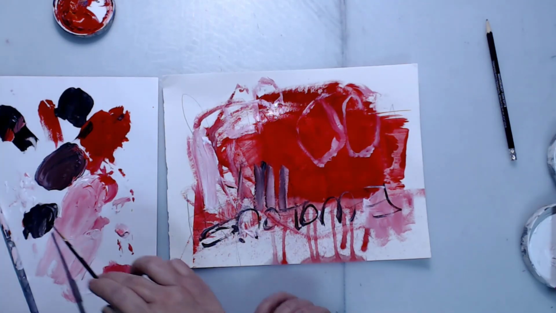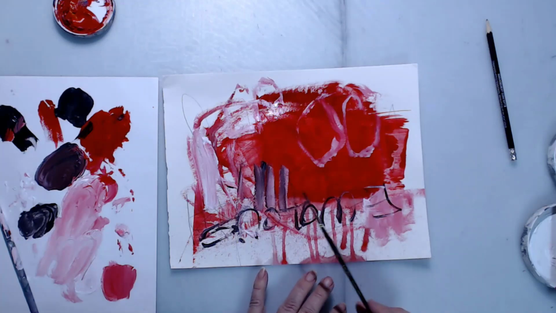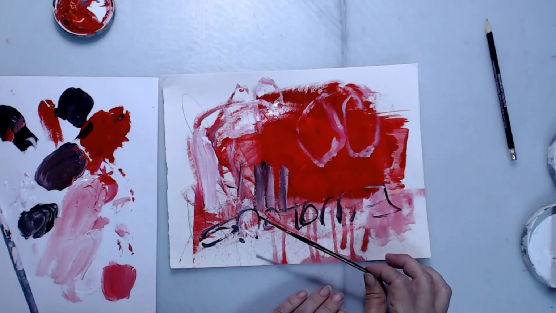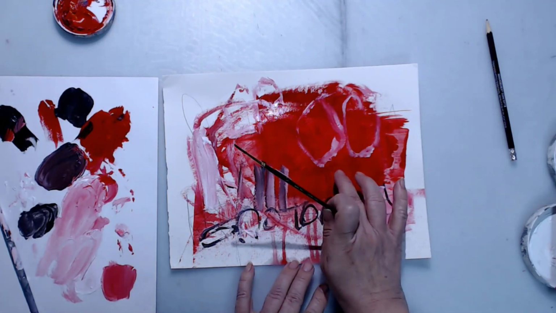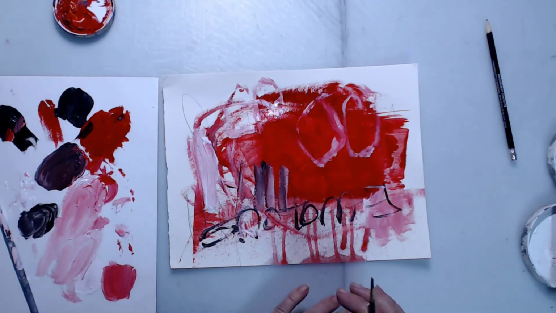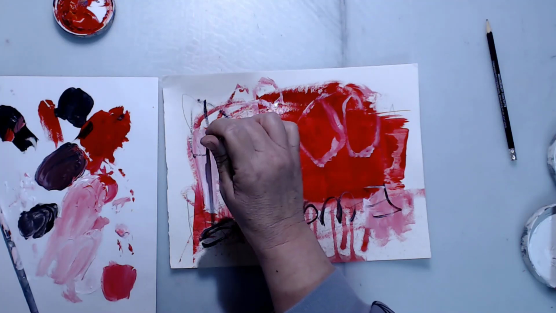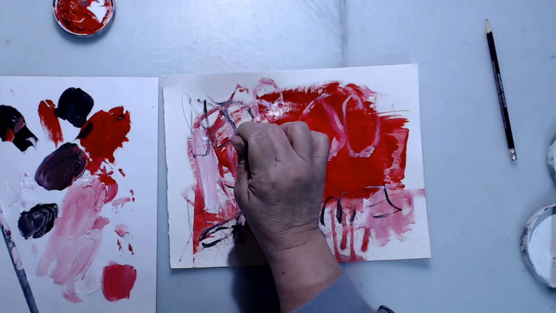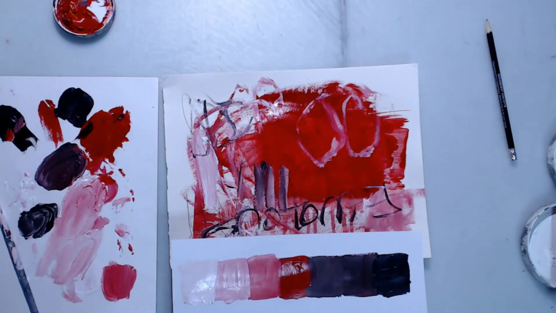There's the darkest value. Right away you can see when you're doing the painting here how you really want the darkest color and the lightest, the darks and the lights. Here's the dark, here's the red, and then you want the lightest values and the darkest values within the painting to give it some interest. So let me do some marks up here. So this is just very simple. Let's take a look here.